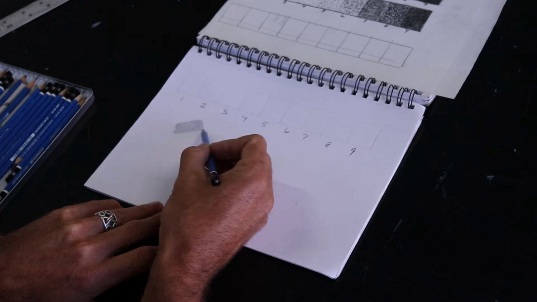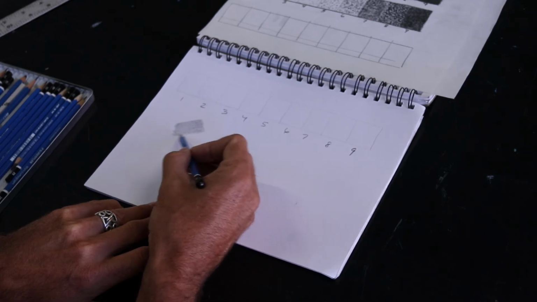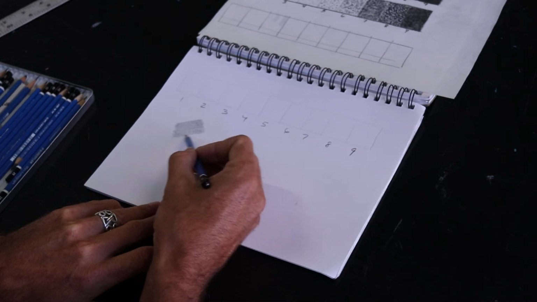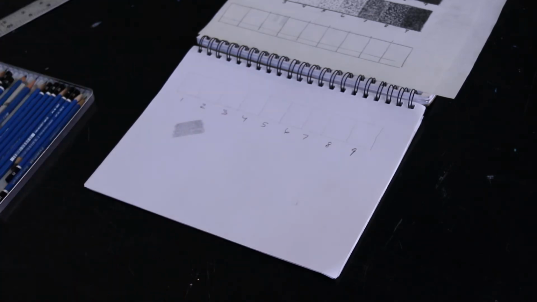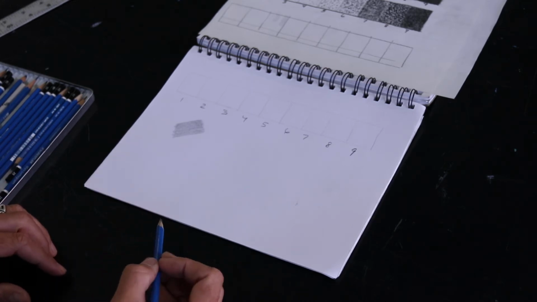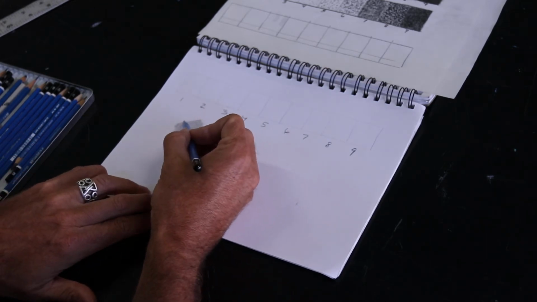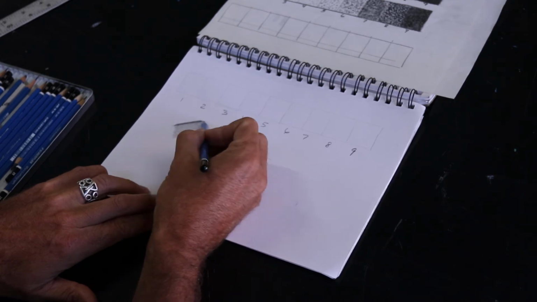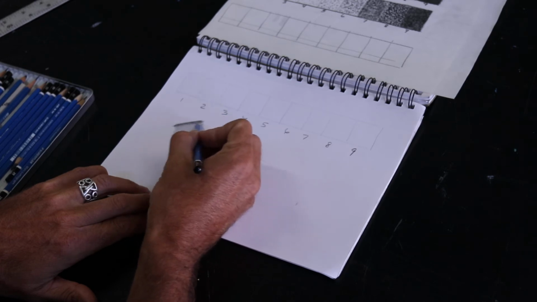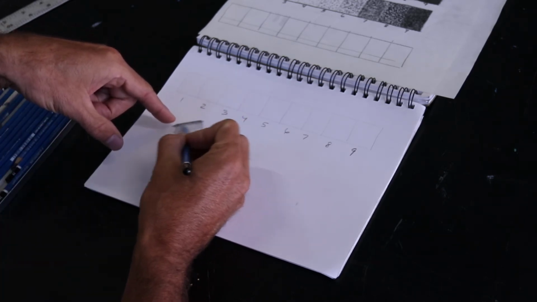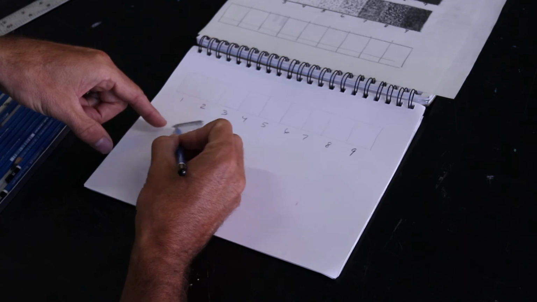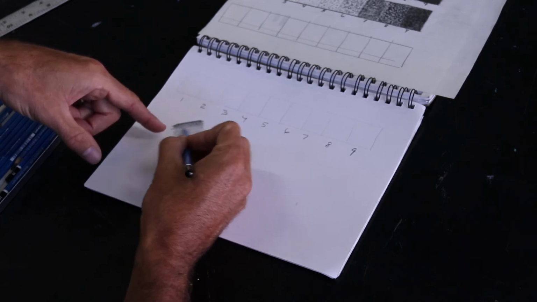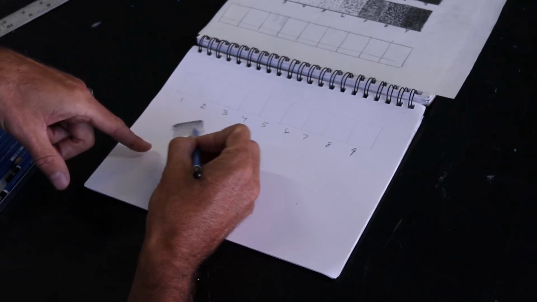So I'm trying to keep even pressure, and I want my strokes to be close and overlapping, so my shading basically comes out pretty smooth just from the beginning. If I want to make this darker, I can go back and I can press harder. And then if I want, I can make one side, the dark side, gradually turn into a lighter side.